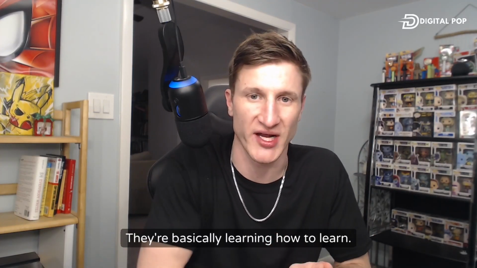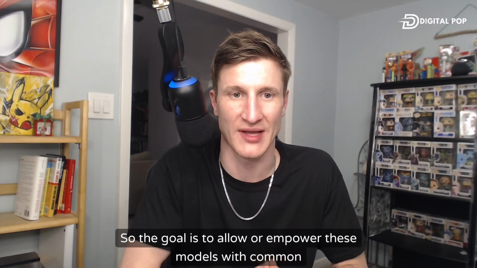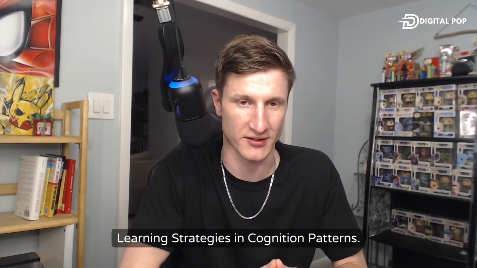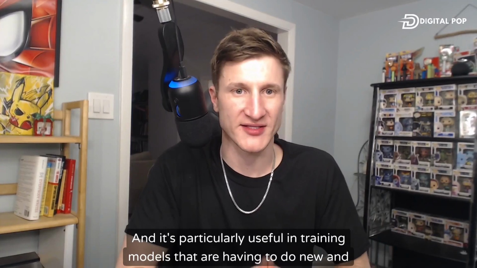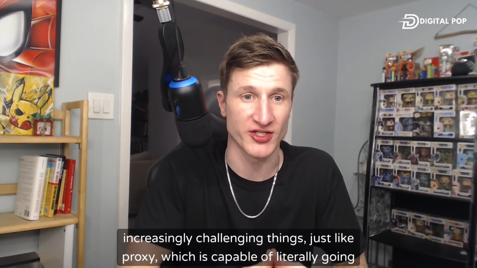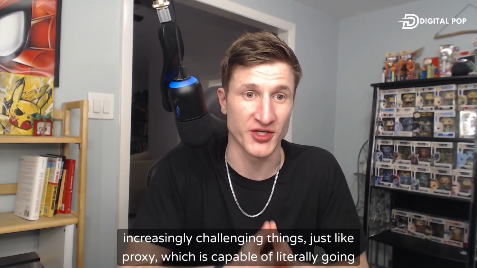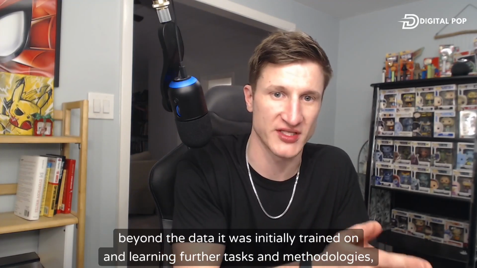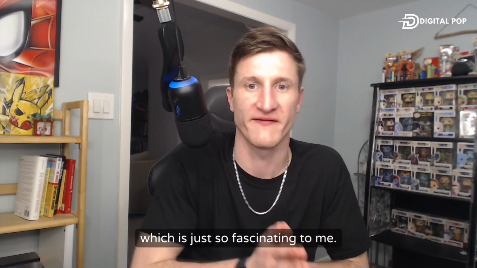And this generation of models actually incorporate memory directly into their architecture. They're basically learning how to learn. So the goal is to empower these models with common learning strategies and cognition patterns. And it's particularly useful in training models that are having to do new and increasingly challenging things, just like Proxy, which is capable of literally going beyond the data it was initially trained on and learning further tasks and methodologies, which is just so fascinating to me.